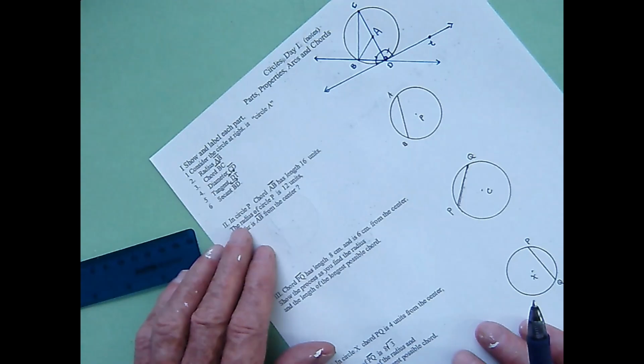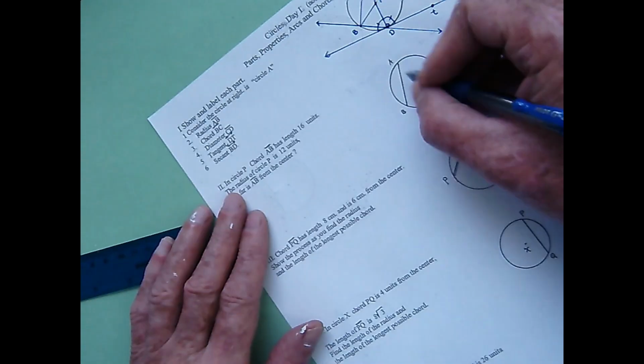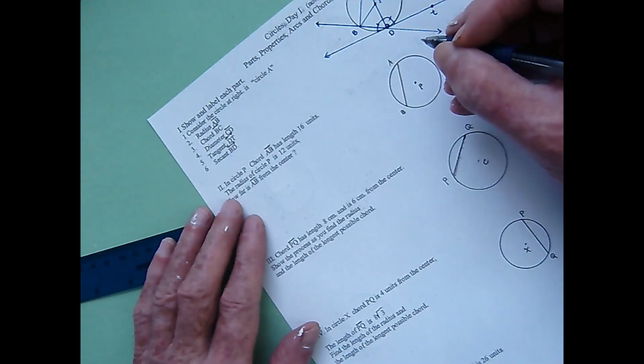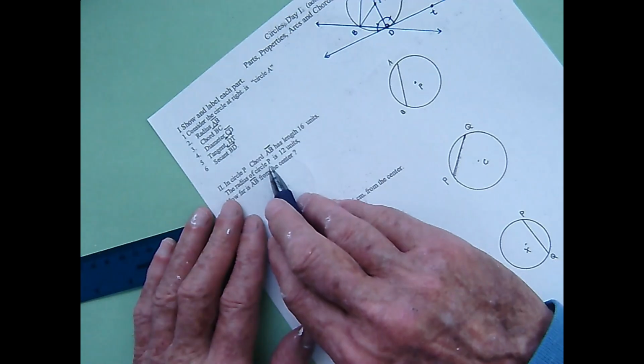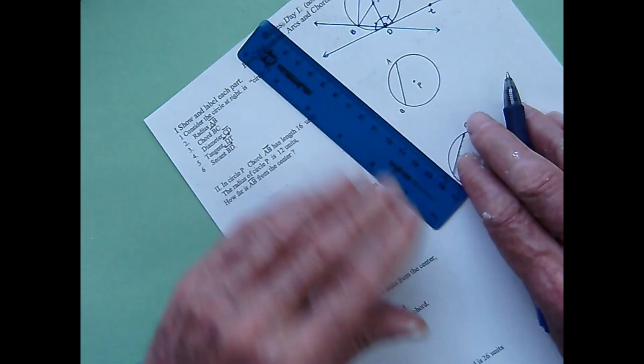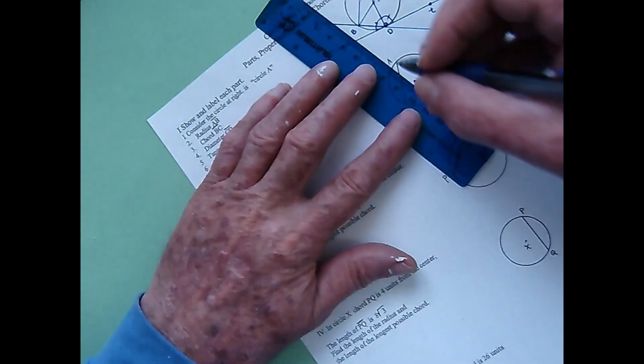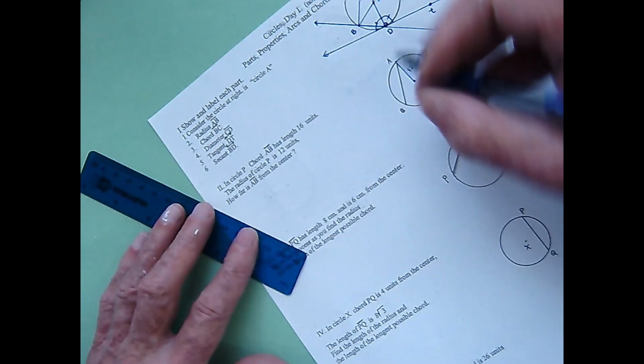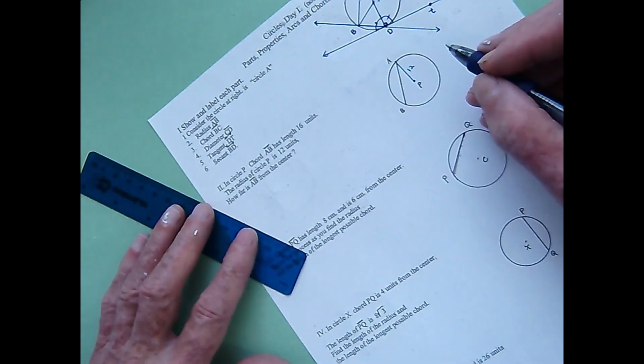Let's show some more ideas. Circle P. I know a circle's named by its center. That must be the center there. Chord AB has length 16. The radius of the circle P is 12. I can show lots of different radii, but let me show radius PA. I know that length should be 12. I could have shown any other radius from P to B, and it would have also been 12.